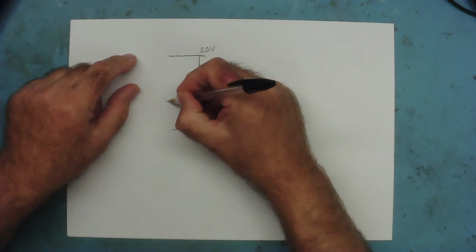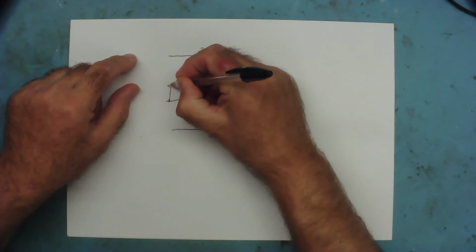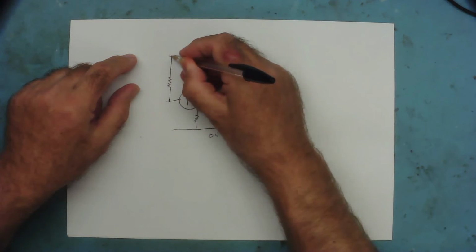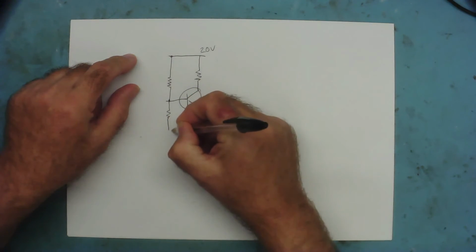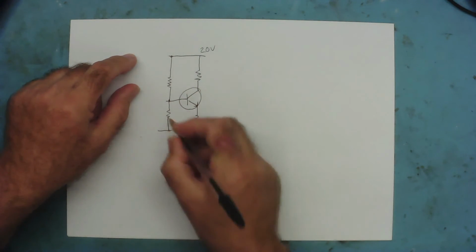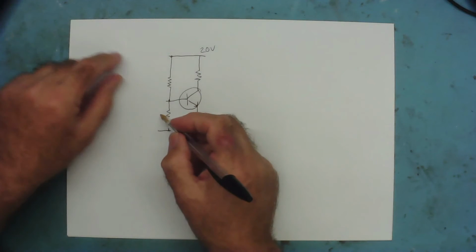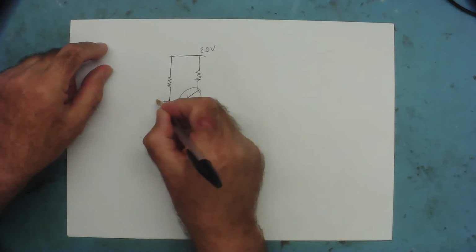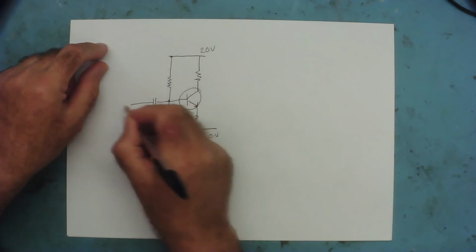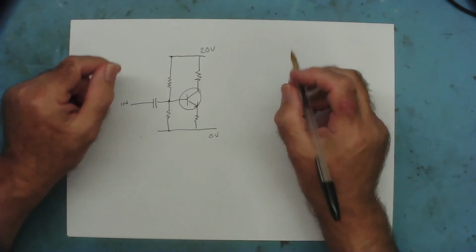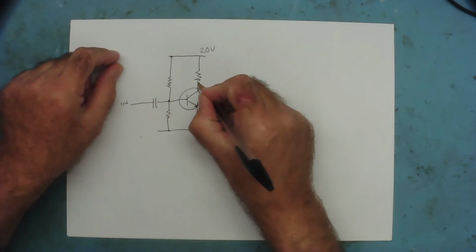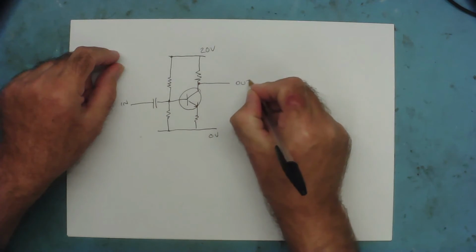On the base we have a resistor going up to the 20 volts. We have another resistor going down to 0 volts, and these are the bias resistors. In here we have a capacitor, and this is the input coming from another part of the circuit, sending the signal in. From here it goes to the output.